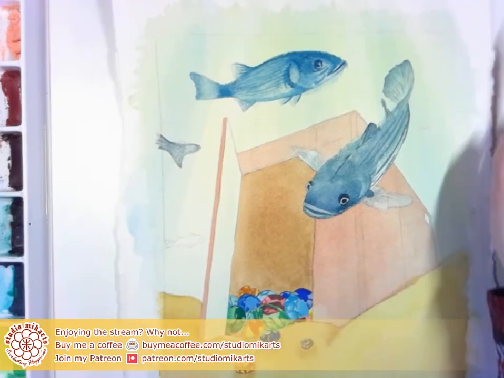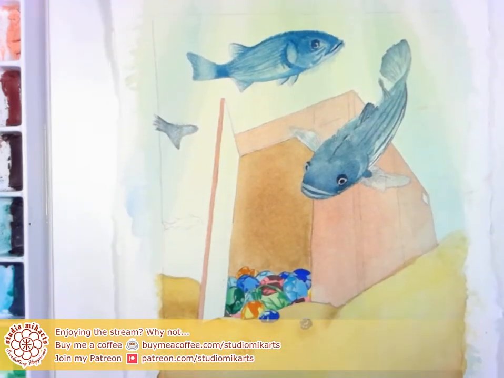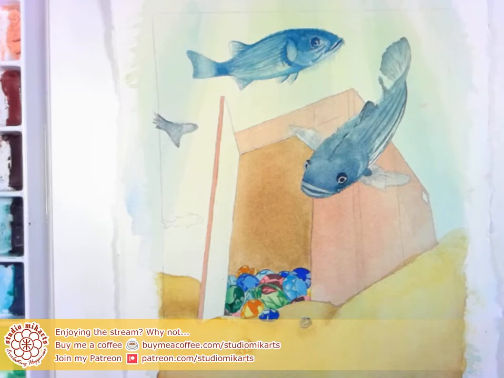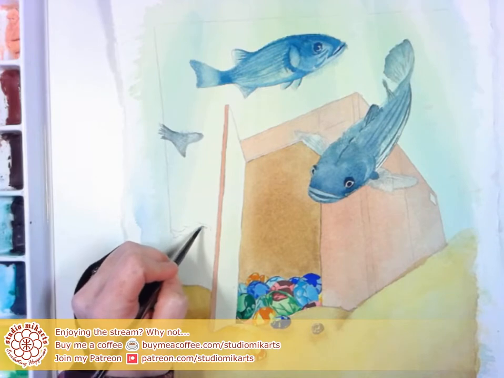Yeah, teeny tiny fish off in the background. That's pretty sweet. That is working good. Now this time I'm going to add white to the paint mix because it's so far off into the background. It needs to look far away.